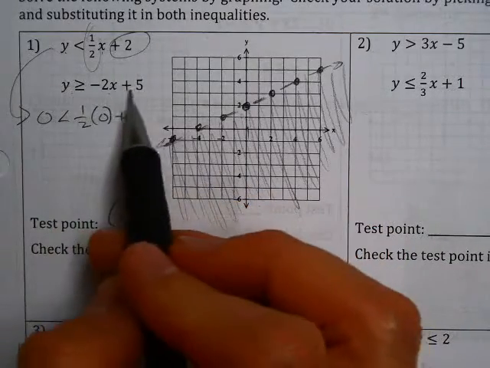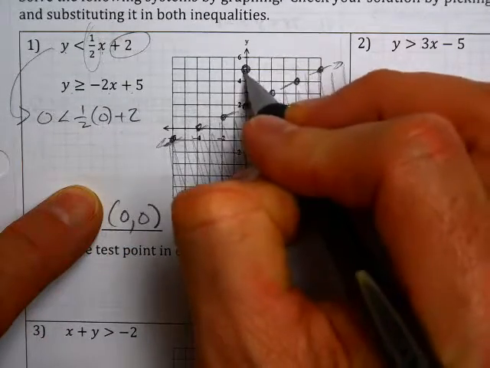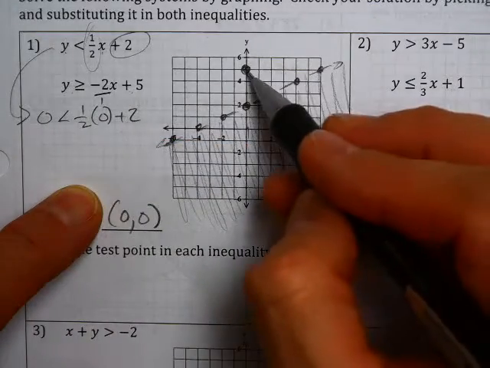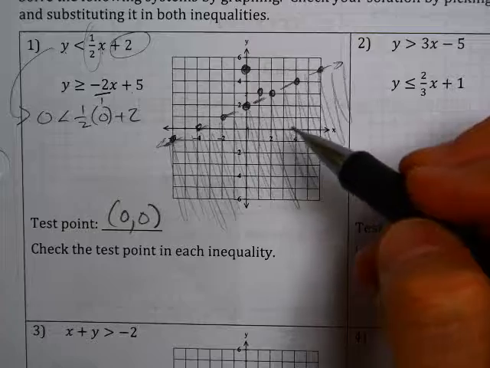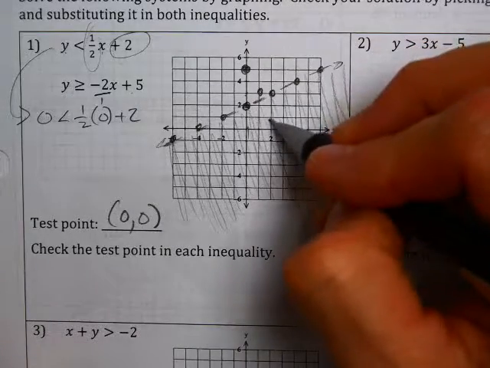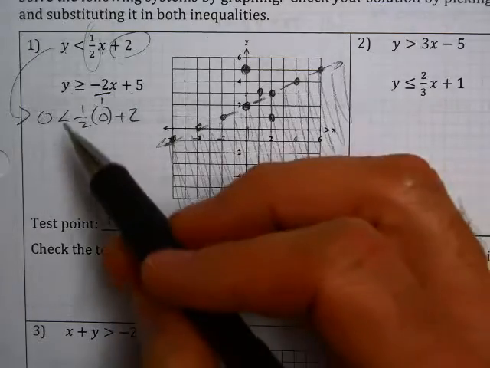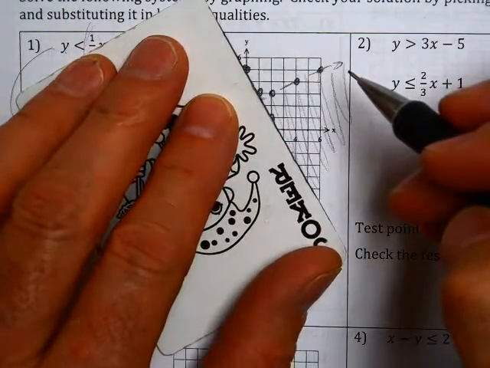Let's graph this guy. So I've got my 5 as my y-intercept. My slope is going to be down 2 and over 1. I can see where these guys cross, so I'm only going to get a couple points in there. Solid line or dashed line? Solid. Right.